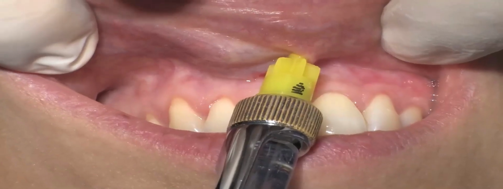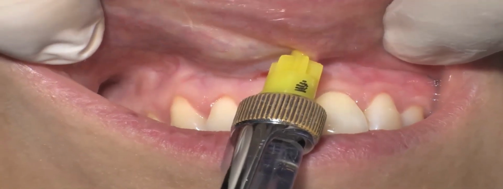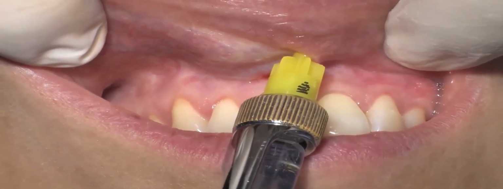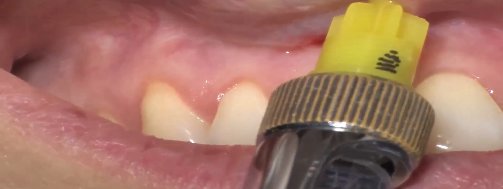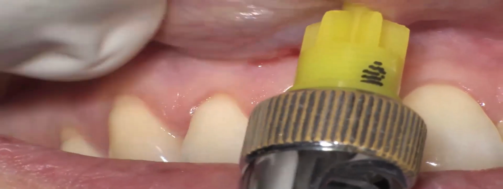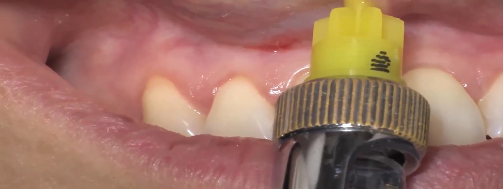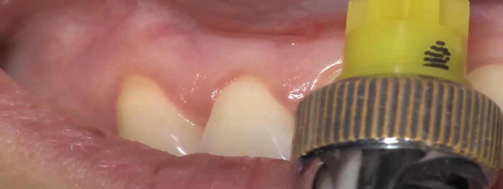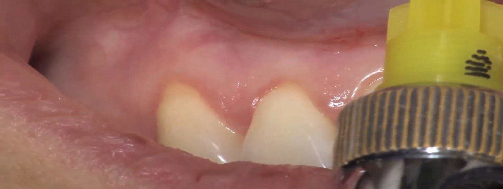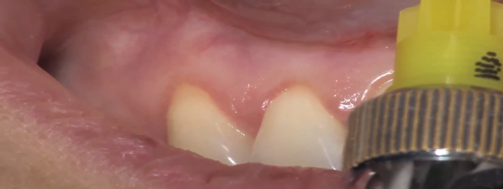Because if you look very, very close, do a close view of the lateral, there is a small gingival recession also in the lateral.